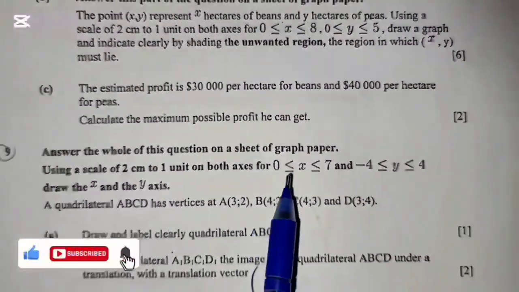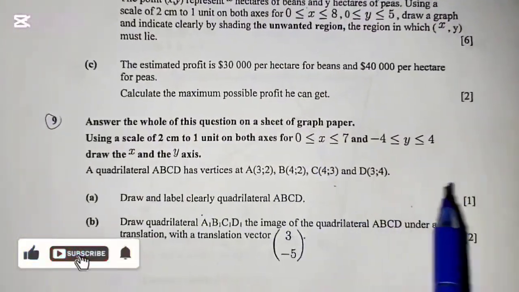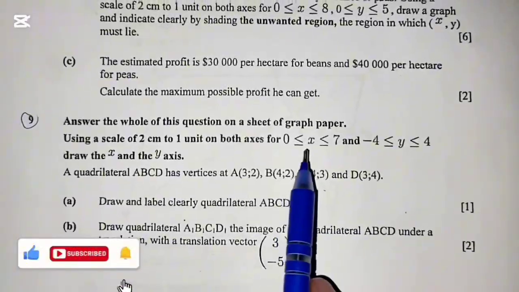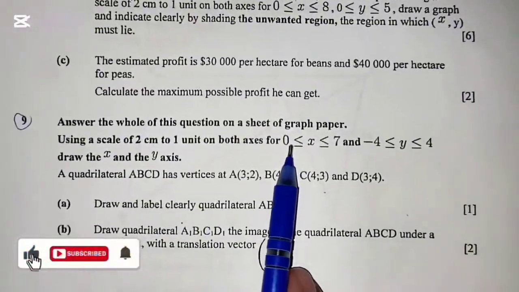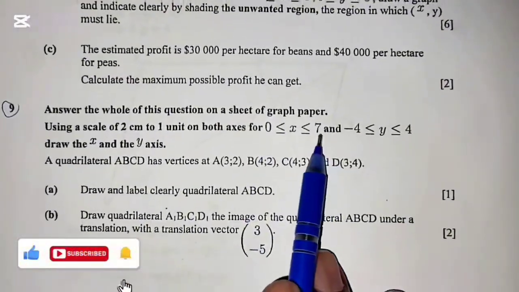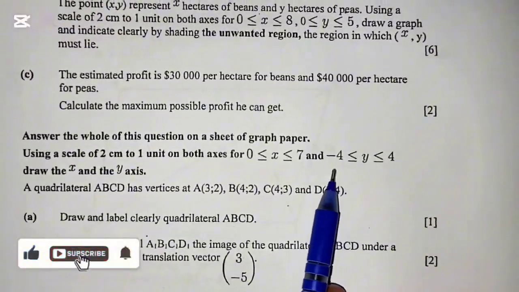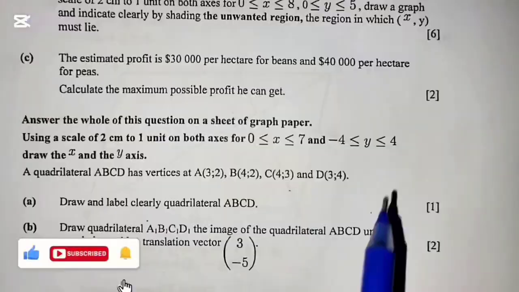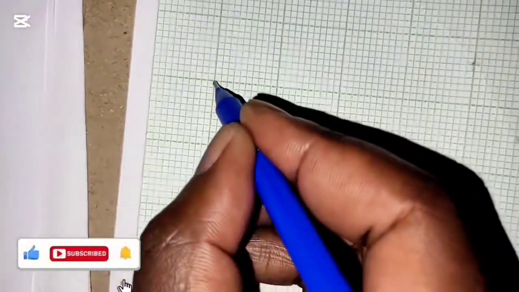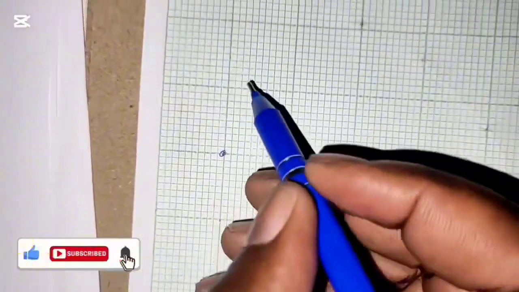Some would say, oh, there was an inequality on transformation. No, that's not an inequality. It's a range of values from 0 to what? To 7 on the x-axis. Then on the y-axis is minus 4 to positive 4. Okay, so I can say 0. I put my 0 right here.